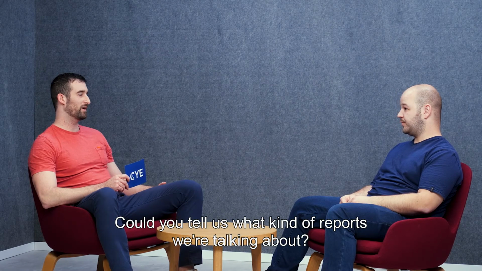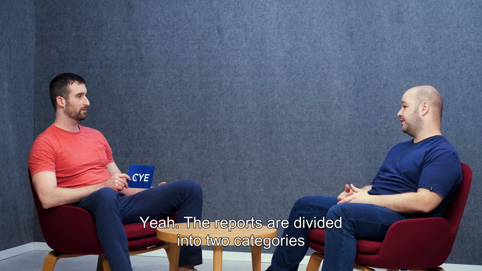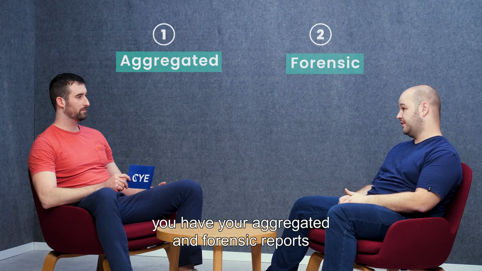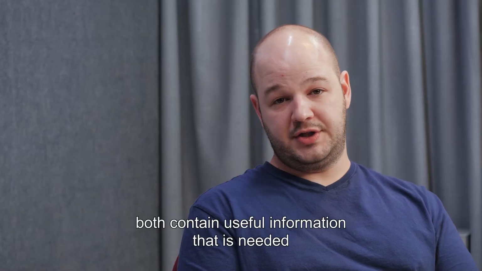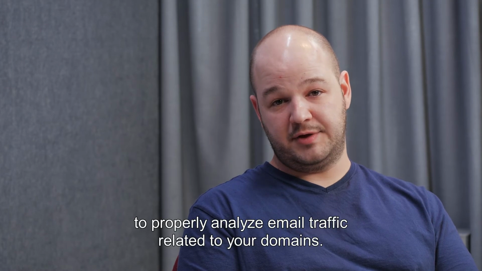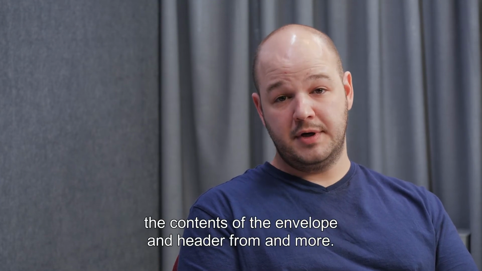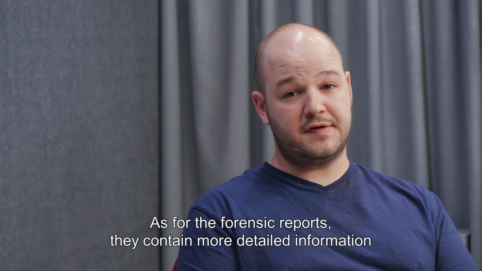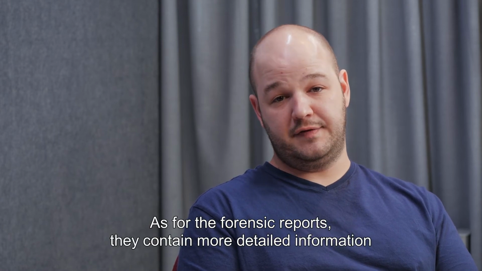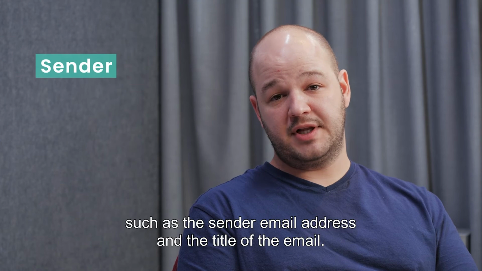Could you tell us what kind of reports we are talking about? Yeah, the reports are divided into two categories. You have your aggregated and forensic reports. Both contain useful information that is needed to properly analyze email traffic related to your domains. The aggregated reports contain important fields like which servers sent the email, the contents of the envelope and header from, and more. As for the forensic reports, they contain more detailed information, such as the sender email address and the title of the email.